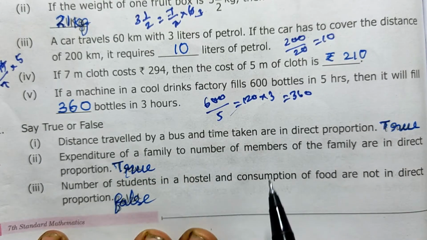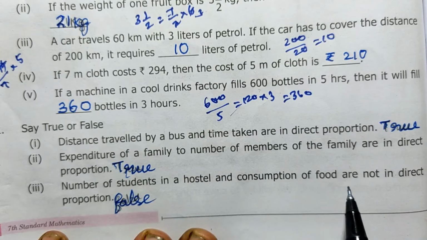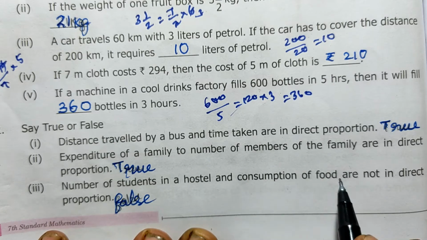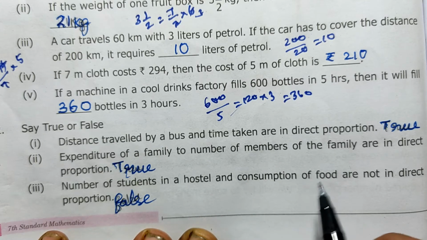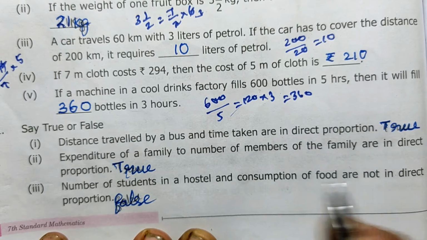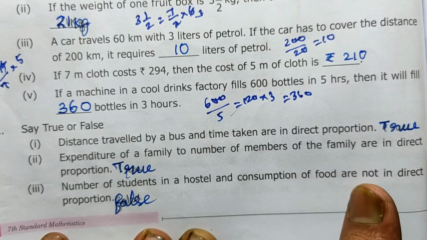The number of students in a hostel and consumption of food are not in direct proportion. பசங்க எவ்வளோ இருக்கிறாங்களோ அதுக்கு தகுந்த மாதிரி அவனுடைய ஃபுட் கன்சப்ஷன் நடந்துட்டு தான் இருக்கும். அப்போ increase ஆகிட்டே இருக்கும். Students increase ஆக ஆகிட்டே இருக்கும். So that is it, it is false because it is a direct variation.